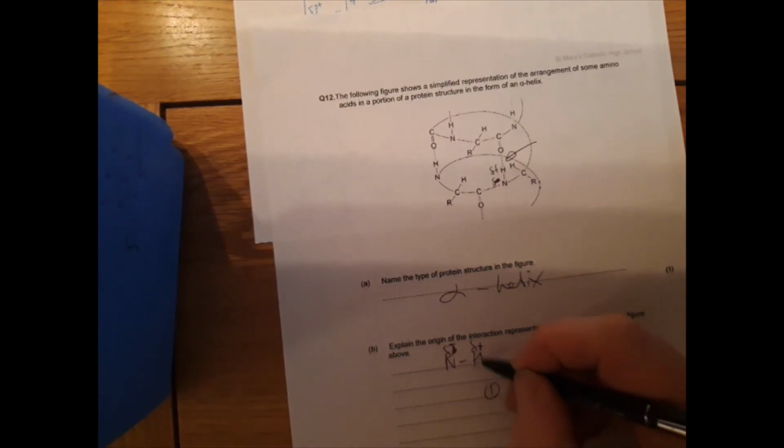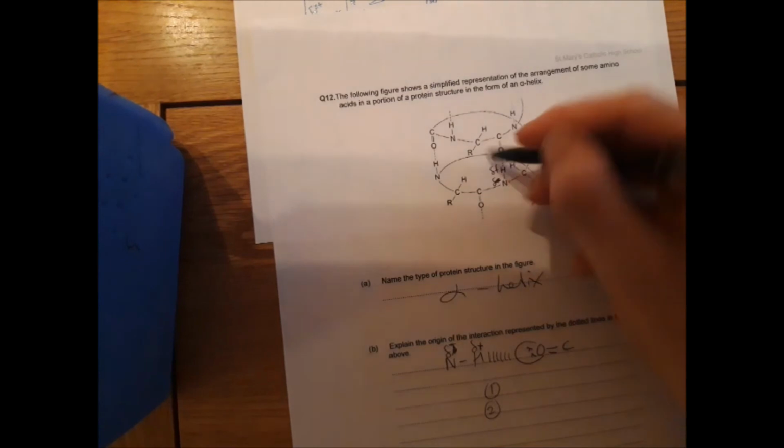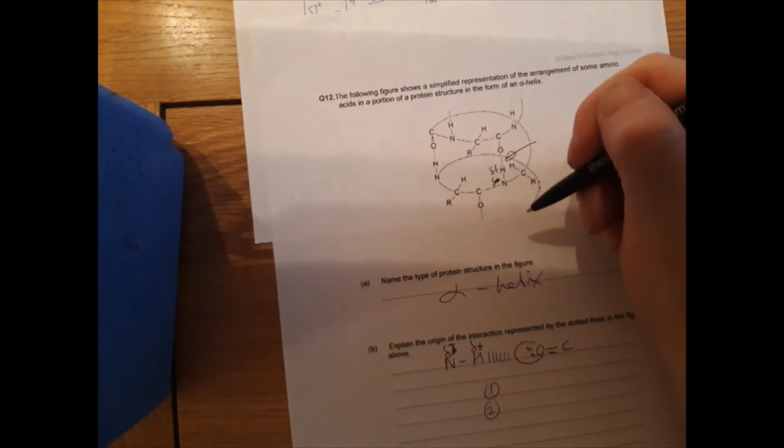This means that the H is strongly delta positive, 2nd mark. This is attracted to a lone pair on, in this case, an oxygen of a neighbouring C double bond O.